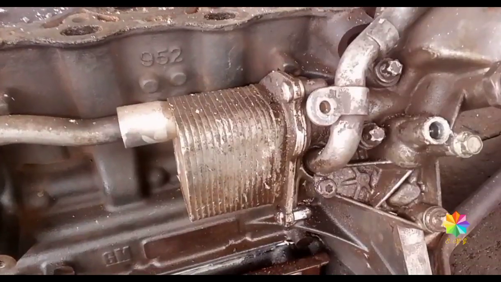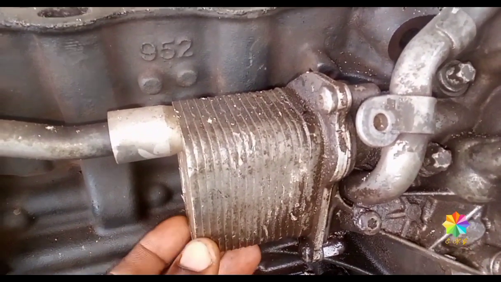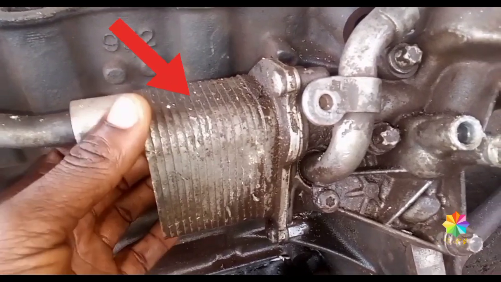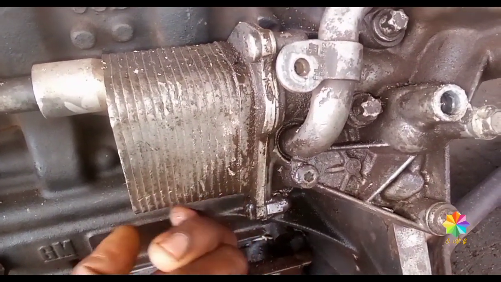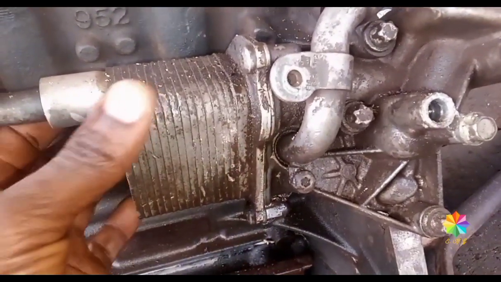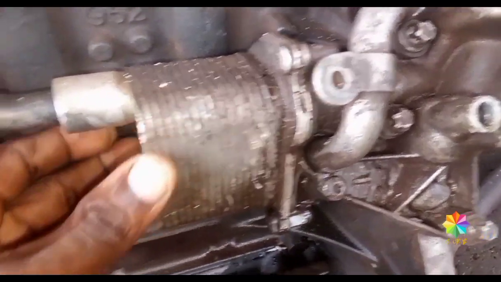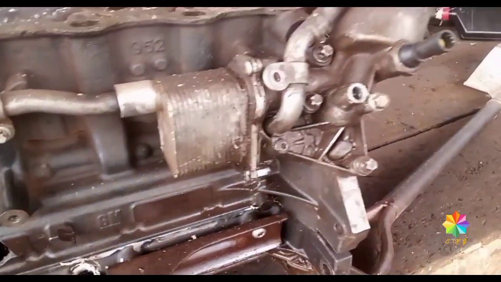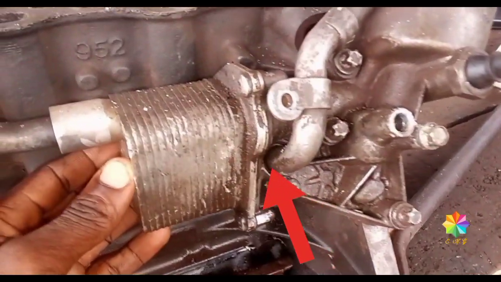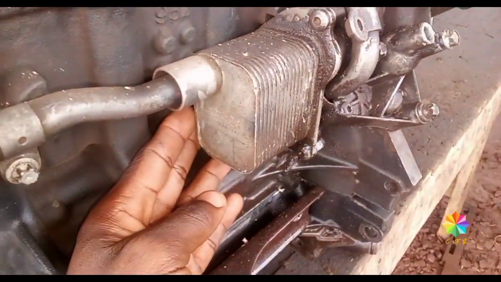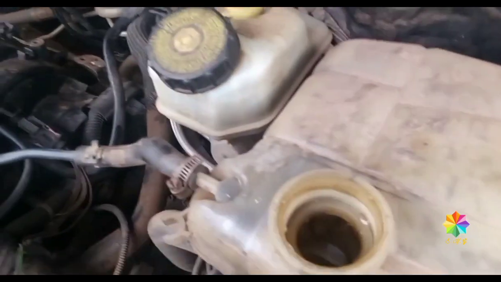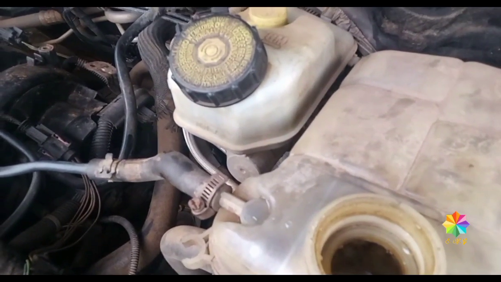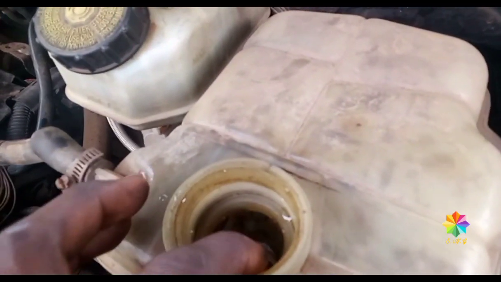The oil cooler comes with it. You can see the oil cooler here. This oil cooler, this is the hole. The hole is here. This pipe connects the oil cooler through to the water tank. You can see this is the oil cooler. This one too connects to the body. You can see. So this one you have mixed with the cooler.